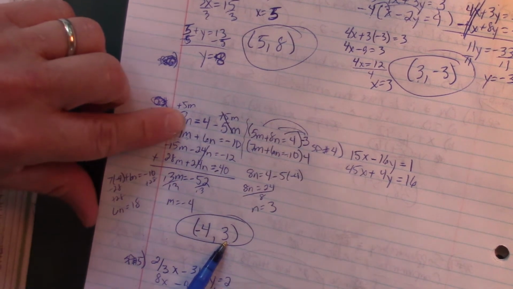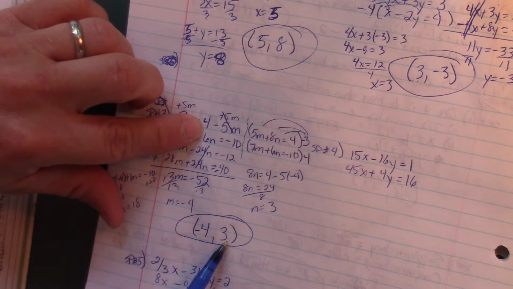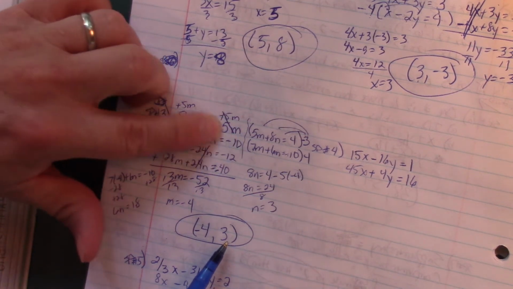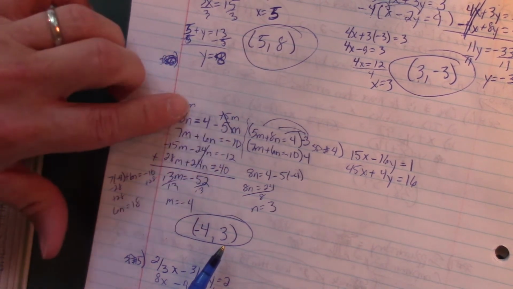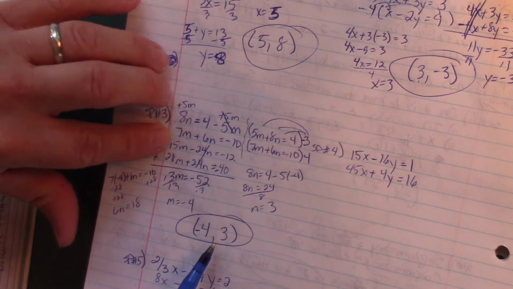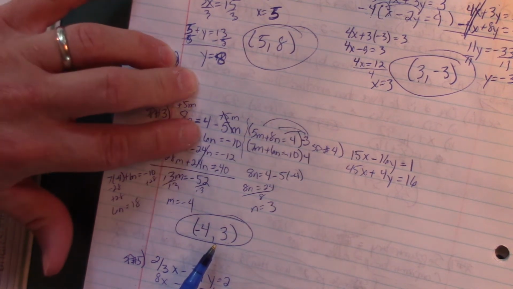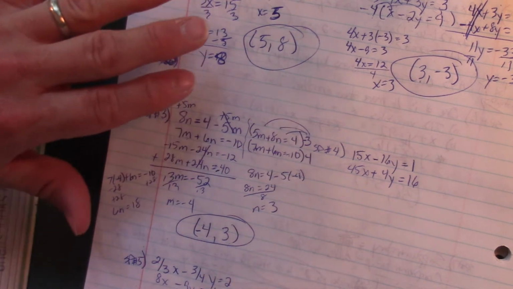So n is 3, so that would be 24. And 4 minus negative, or let's see, that would be negative positive 20 plus 4 is 24 equals 24. Good. And m is negative 4 here would be negative 28 plus 18. Yep, that equals negative 10. It checks. Good to go.